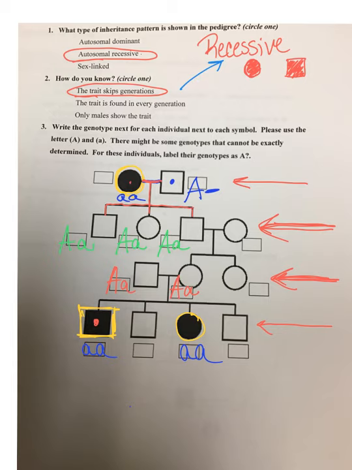Now when we go to the brother right here and the brother right here out of those four kids, we know they're not shaded, so they have to have a capital A. But the other parent who did not give them the capital A could have given them a lowercase or a capital, so we don't know this one as well. So we'll put a hyphen in there.